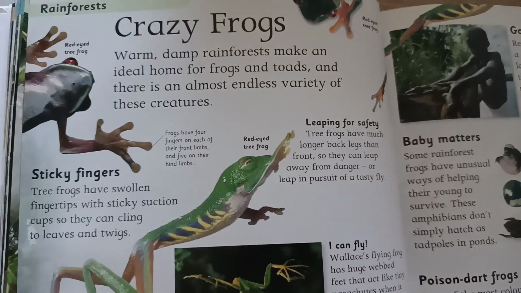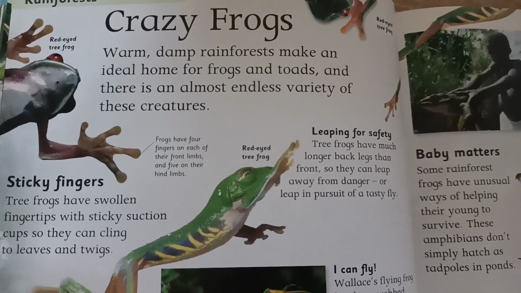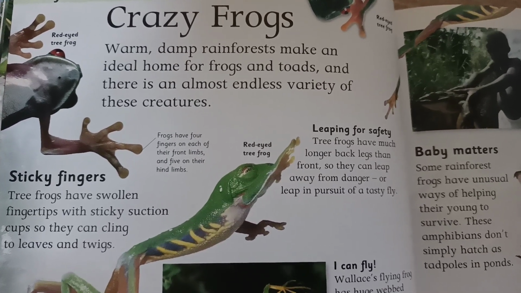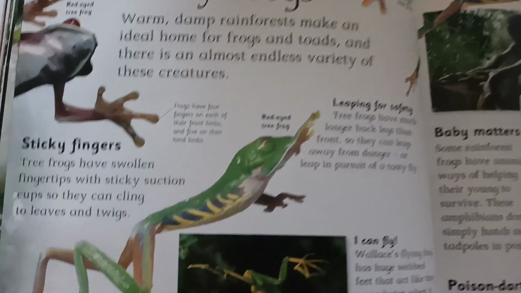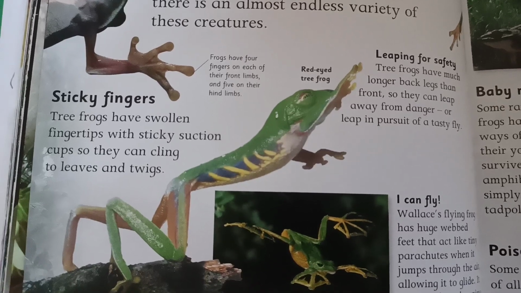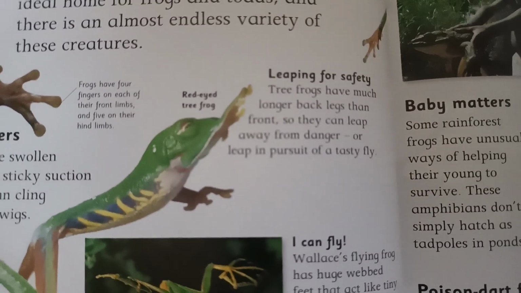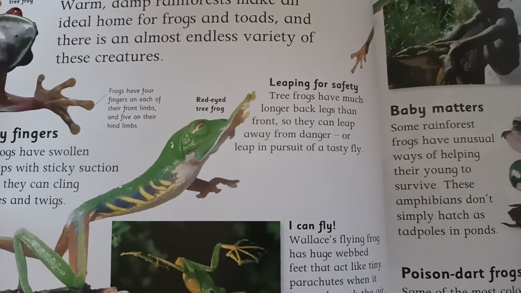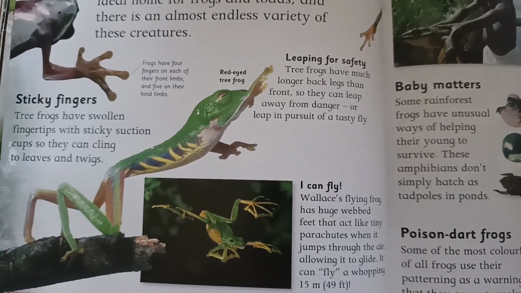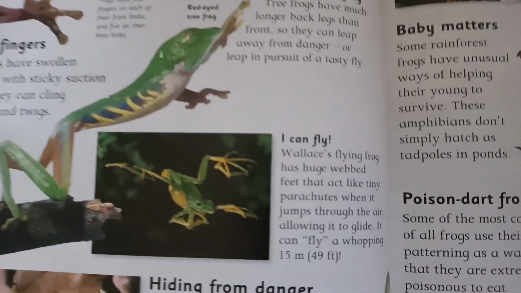Now, in the rainforest we see a huge variety of crazy frogs. Warm, damp rainforests make an ideal home for frogs and toads, and there is an almost endless variety of these creatures. Sticky fingers. Tree frogs have swollen fingertips with sticky suction cups so they can cling to leaves and twigs. Leaping for safety. Tree frogs have much longer back legs, see, than front so they can leap away from danger or leap in pursuit of a tasty fly.